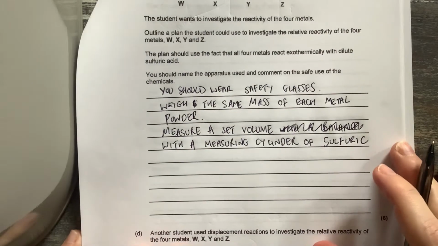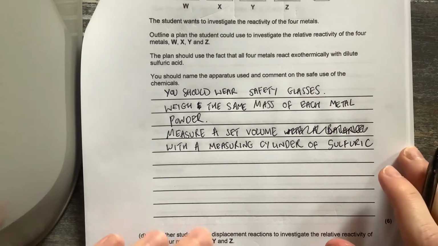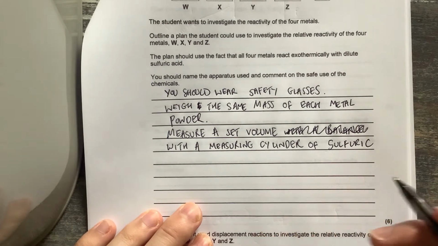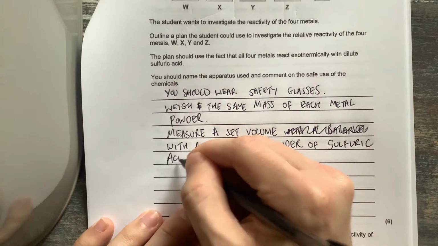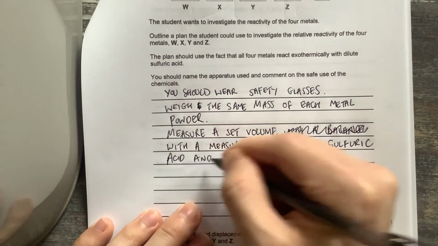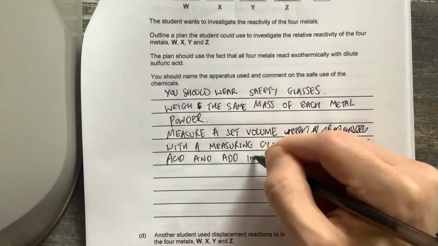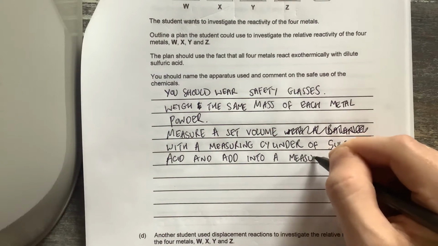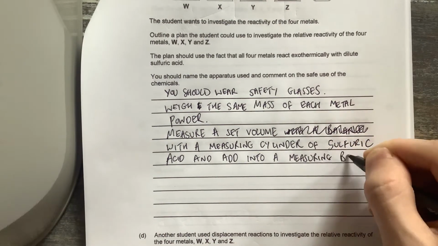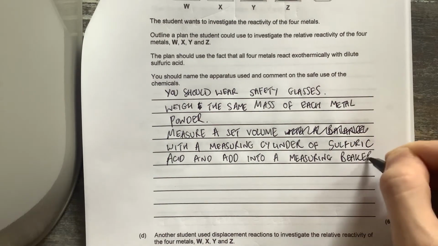You can spell it either way with a pH if you want. Measure a set volume with a measuring cylinder of sulfuric acid and add into a beaker. That's just so you can complete the reaction.